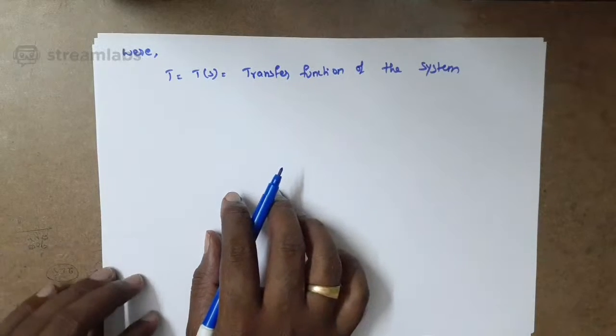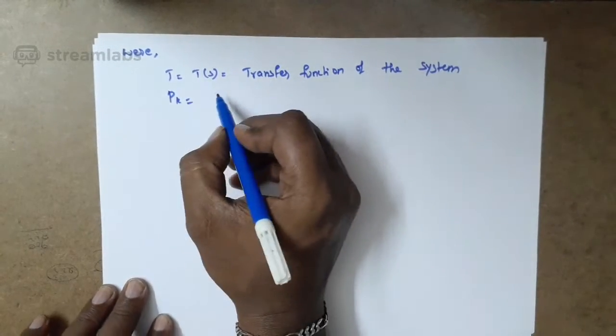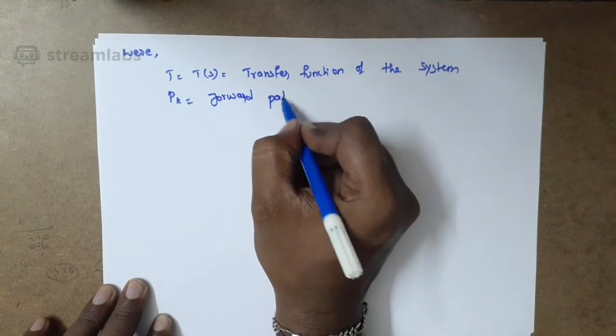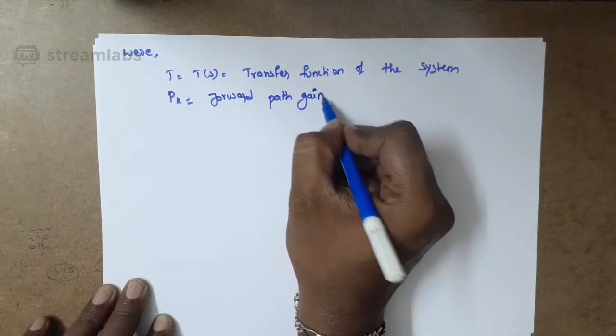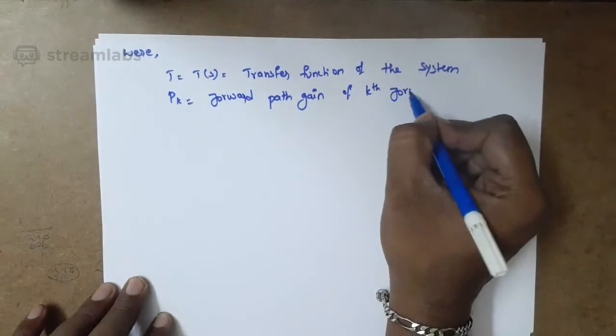Pk is the forward path gain of the kth forward path.